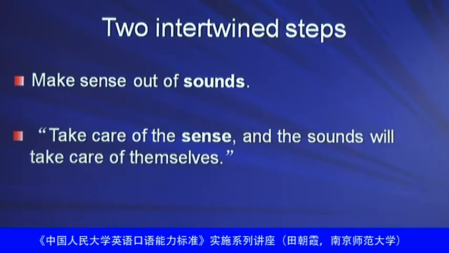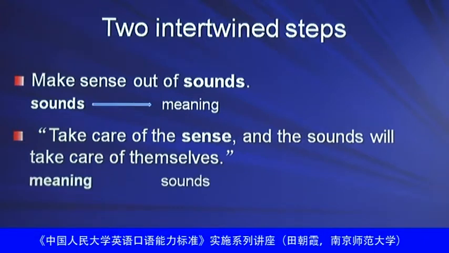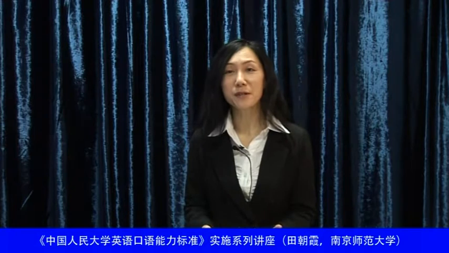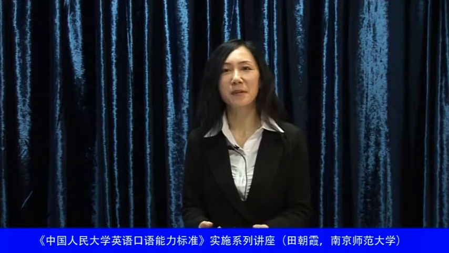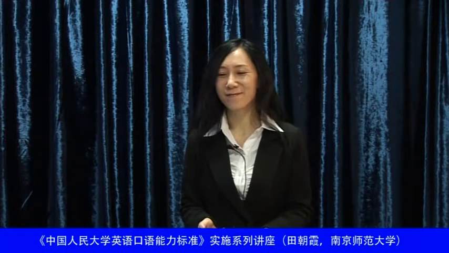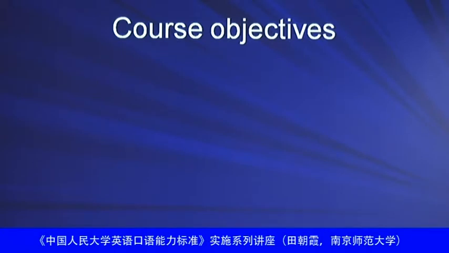These are the two levels. At the first level, our focus is on the sounds. We mainly study sounds because we want to know how sounds can express meaning. At a higher level, our focus is on meaning. We're going to understand that all the speech sounds are made for meaning. So when we want to speak, to produce any English utterance, we know that it is for the purpose of communication of ideas.